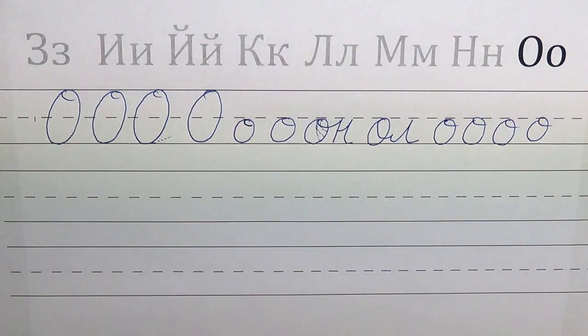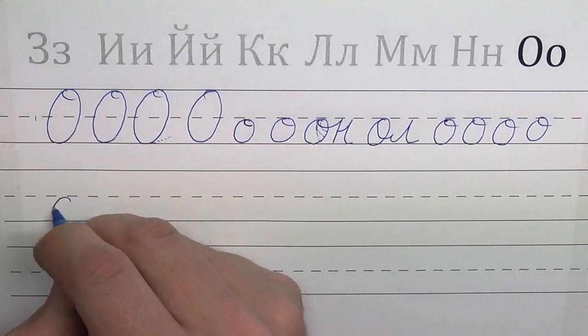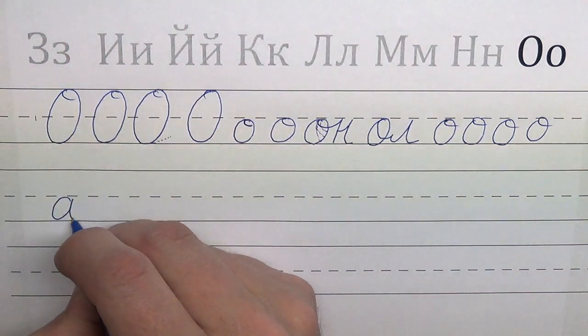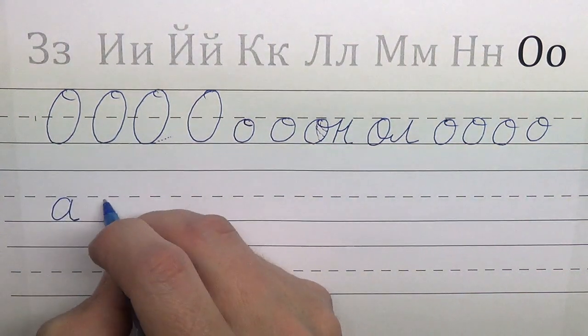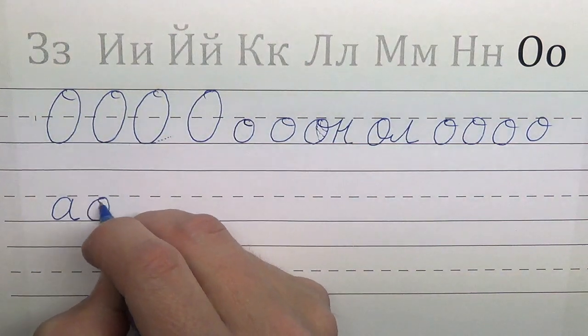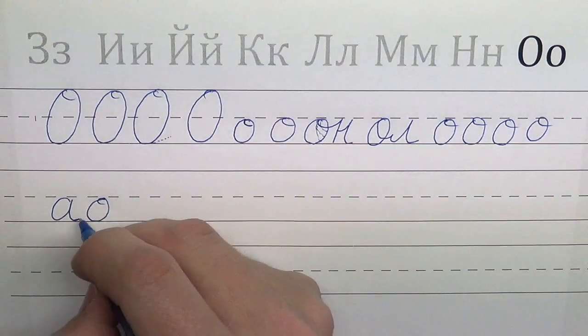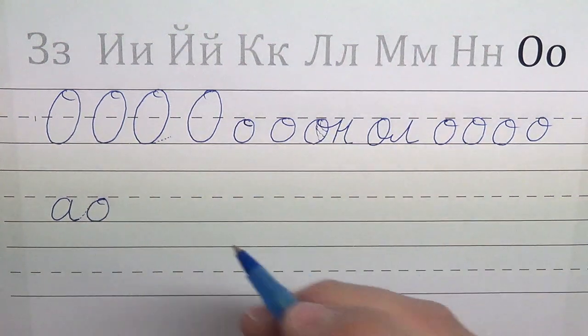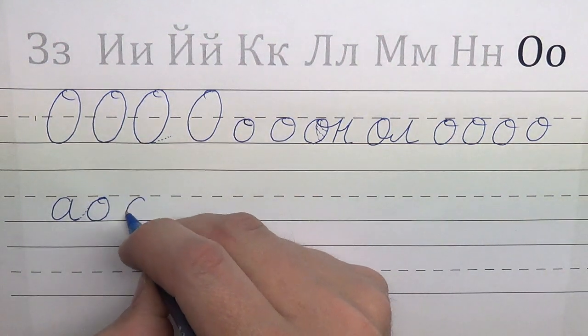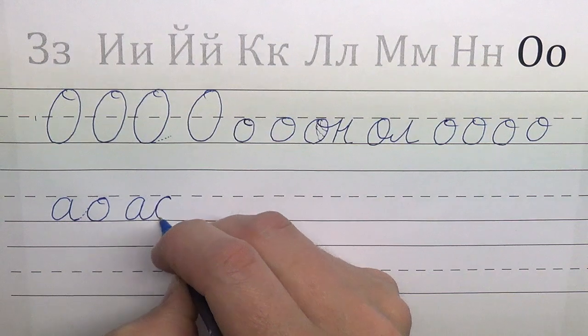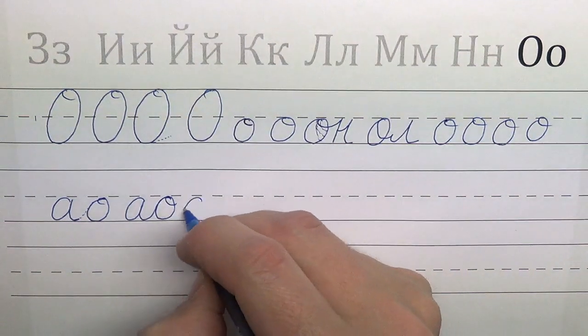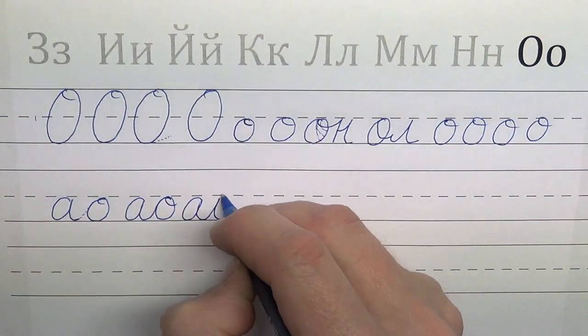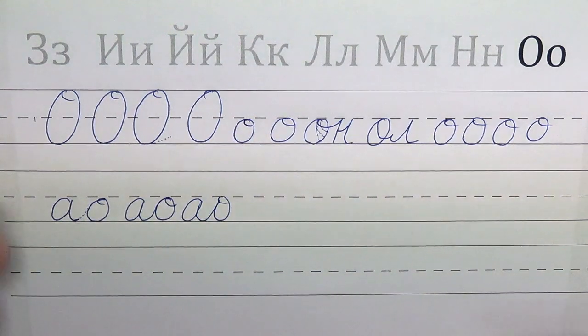So lowercase O. Now, for connecting, O is a high in connect letter, so coming off of an A, for instance, which is a low out, coming into an O, which is a high in, I simply draw up into the letter, so an A up into an O.